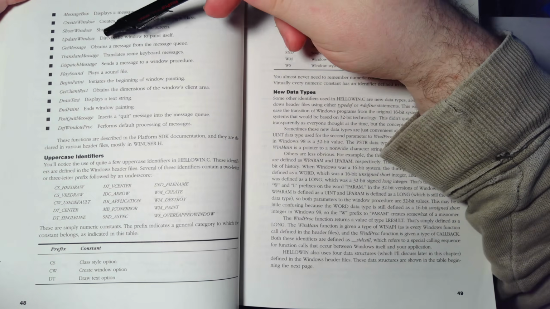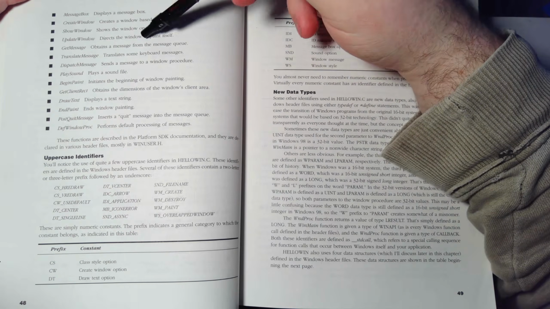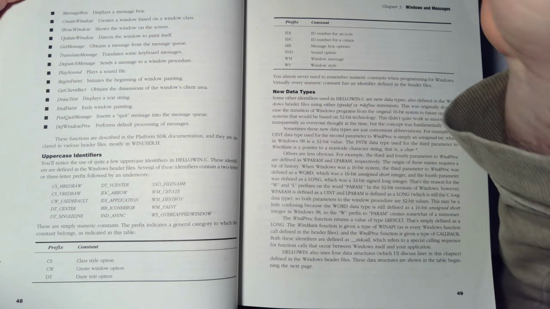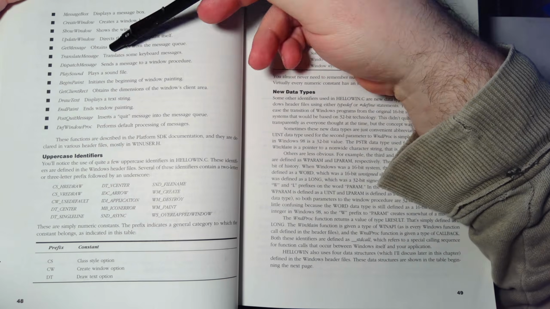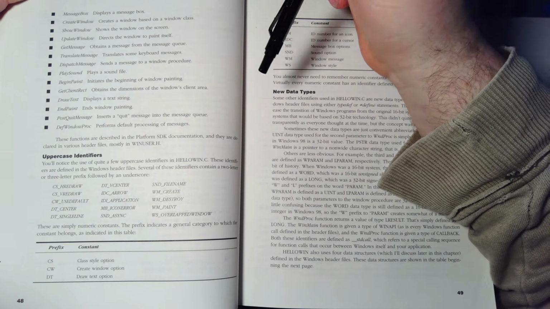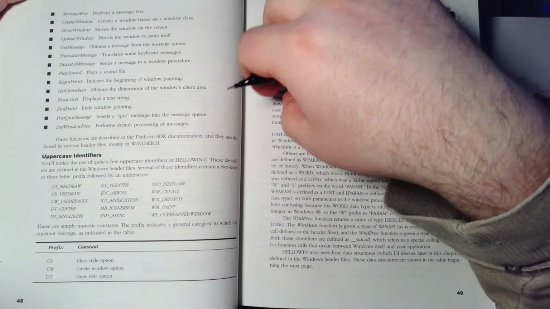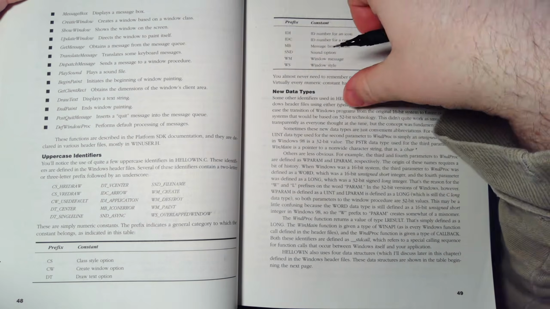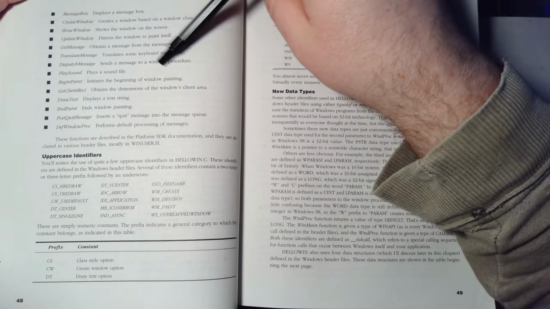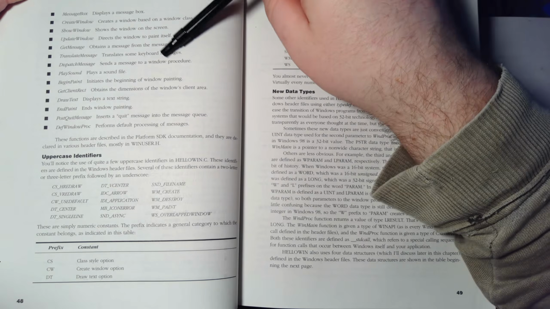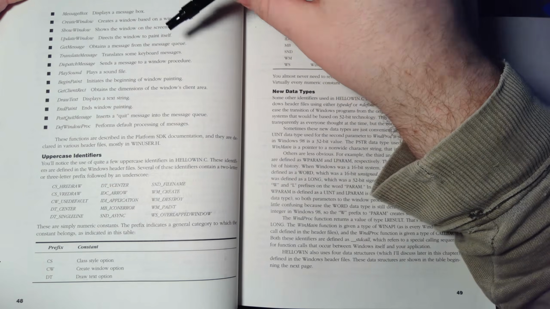We have GetMessage, which obtains a message from the message queue, so it pulls a message if there is a message. We have TranslateMessage, which translates some keyboard messages. So that's sort of what some of the handling is happening with that. I said I didn't know what it does. Well, now we learned a little bit more, so it might be doing some extra stuff about keyboard messages.